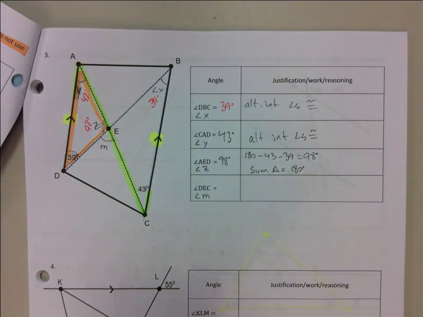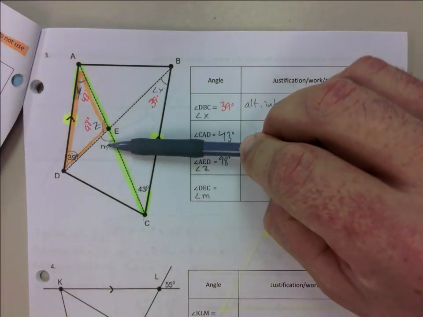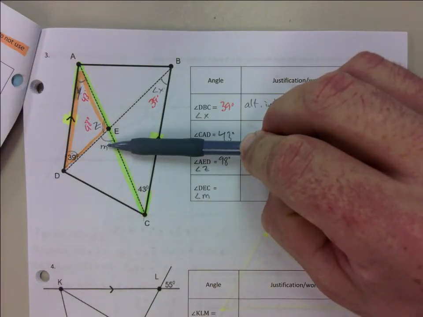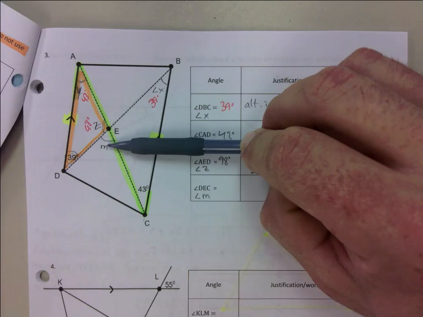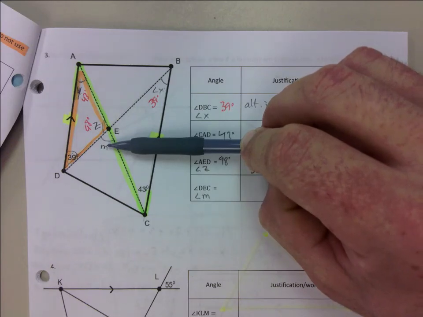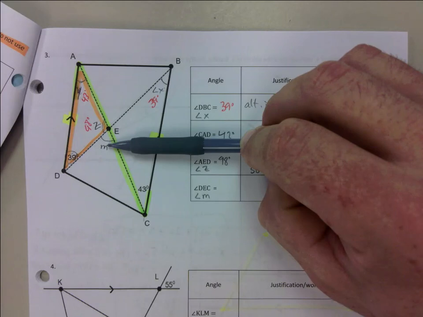And now angle M, right? How would I do that one? Any volunteer? I know my volunteers that will always answer. They're up front here, but yeah.